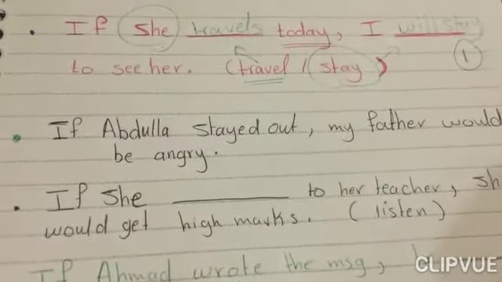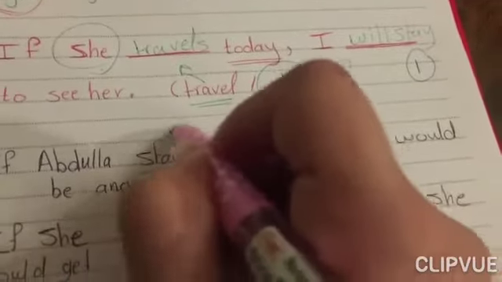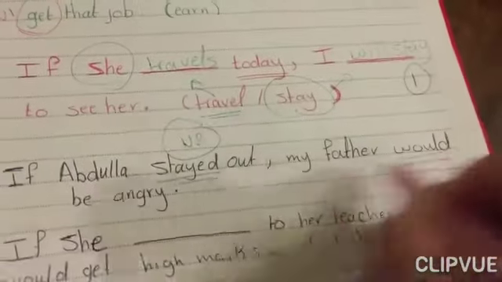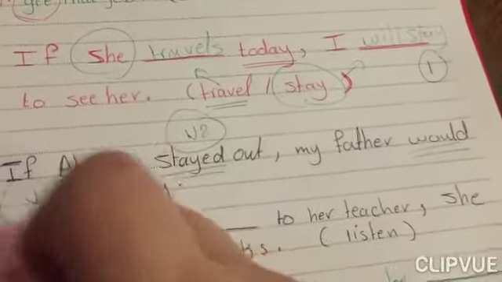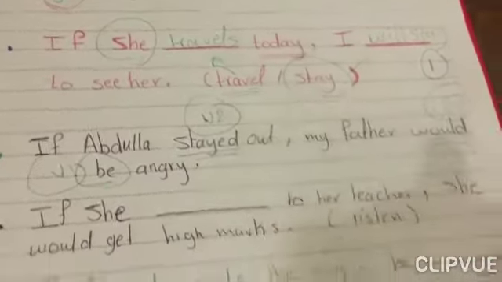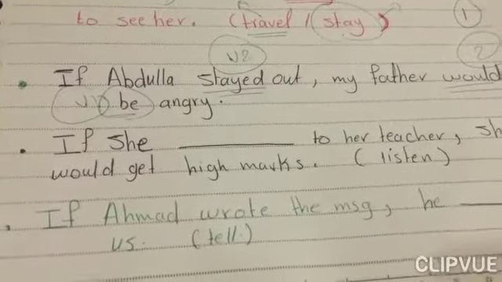If Abdullah stayed out my father would be angry. Look here: stayed is verb 2, and would plus verb 1, so this is the second type. Let's see the sentence below. If she to her teacher she would get a high mark.